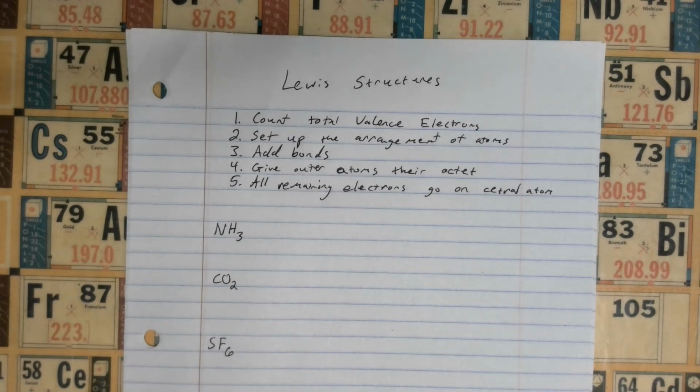Things like hydrogen will always be on the outside, and halogens, they'll always be on the outside because they only need one bond. Things that need more electrons will generally be on the inside of the Lewis structure. Then once you have them organized, you're going to add bonds, so bond everything.